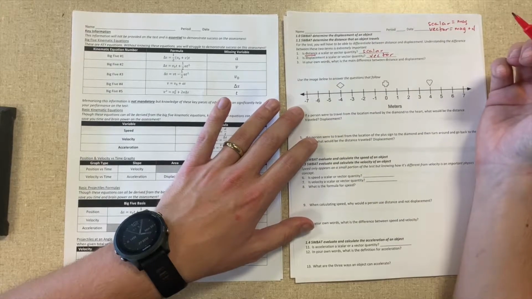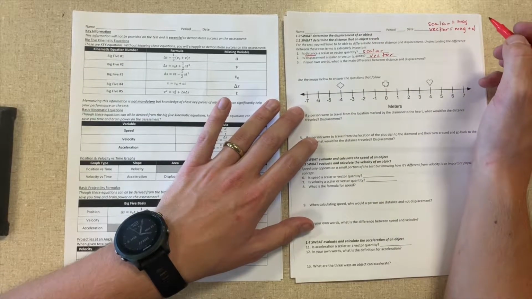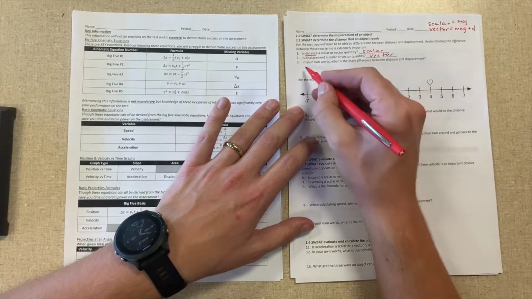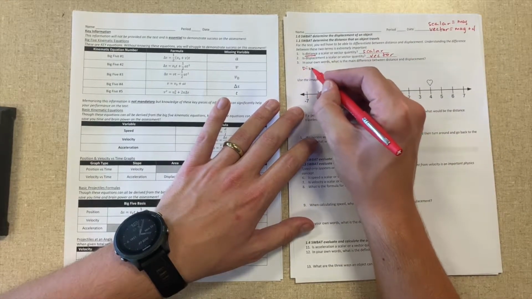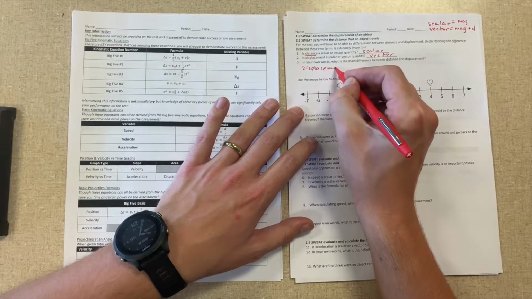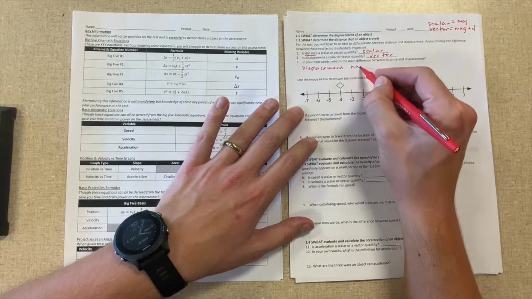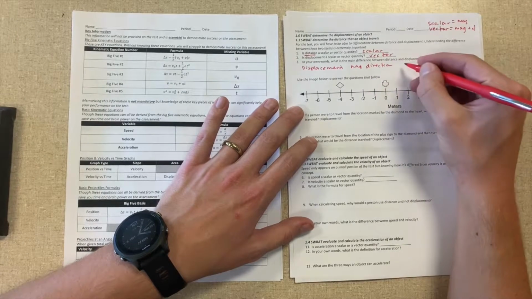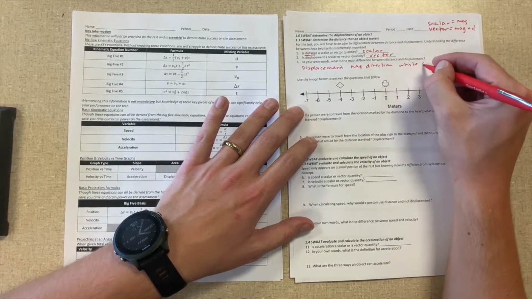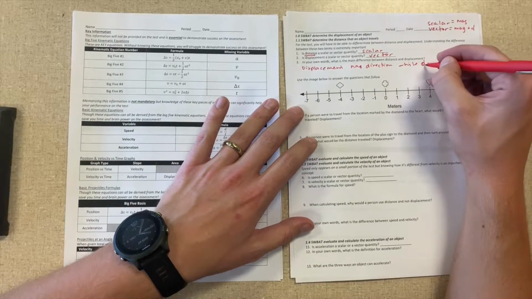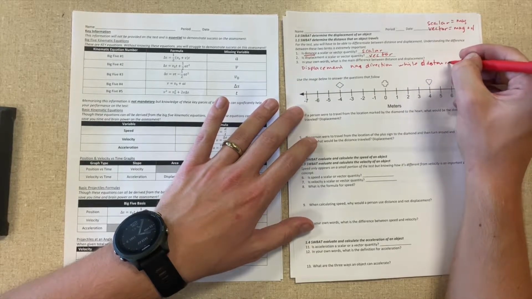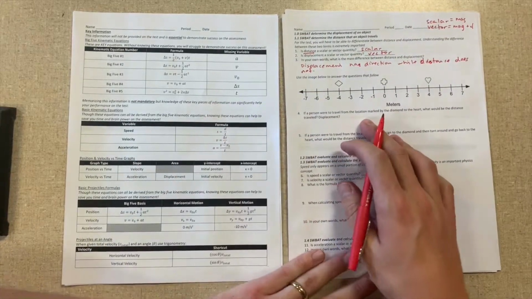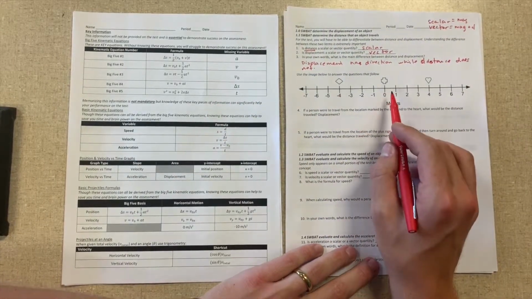In our own words, the main difference between the two of them is obviously that one has the direction and the other one doesn't. So for this question, you would say displacement has direction while distance does not.